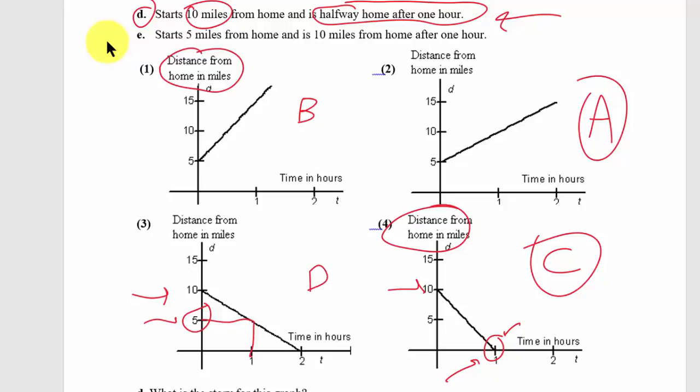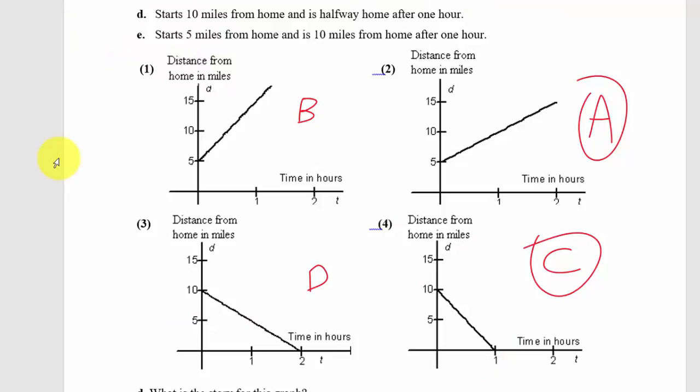And let me just clean up the graphs again. All right, last but not least, letter E. We start 5 miles from home, so I know it's either graph 1 or graph 2. Oops, my drawing went off. There we go. 5 miles from home.